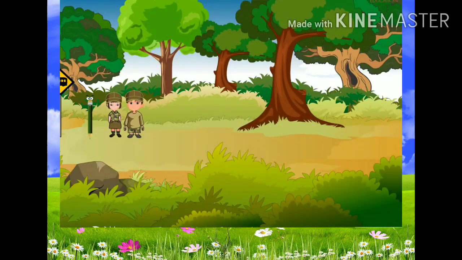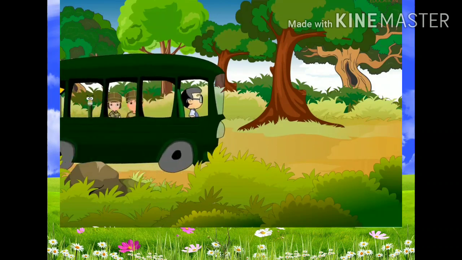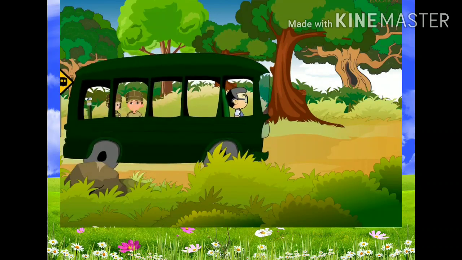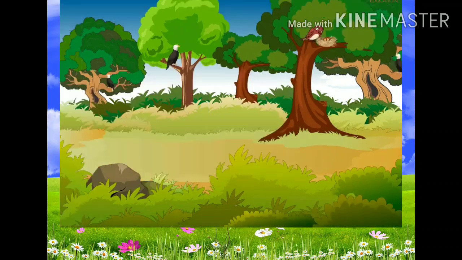Yippee! We are going on a safari! Come on, hop on everyone! This bus is going to fly! I am a human. I don't hop. And this is a bus. It can't fly. Hey, that was just a joke. Of course, we know that all living beings move differently.